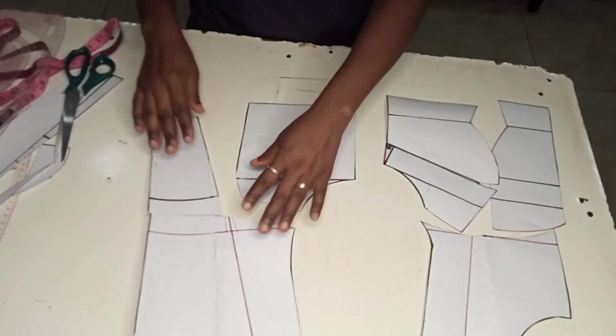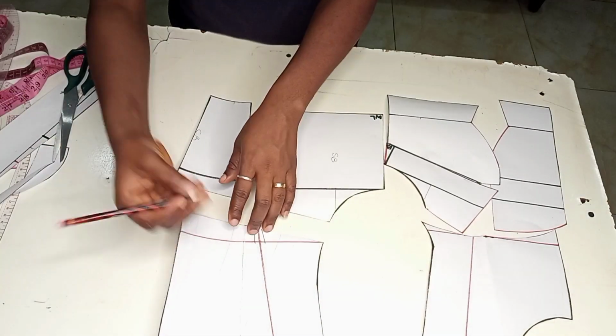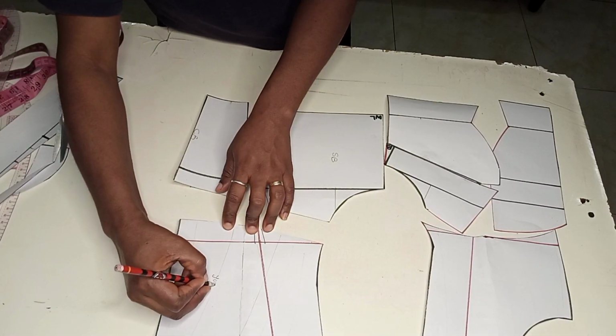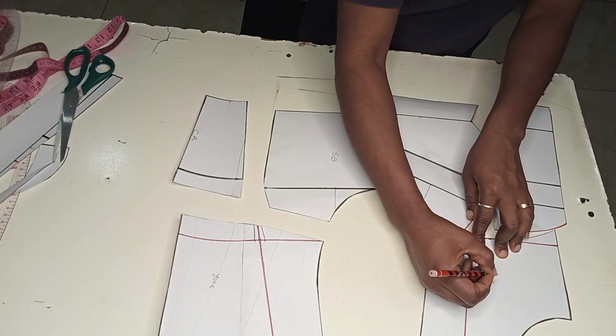Like so. So this is my back. So this will be my yoke for the back, and this is the yoke for front.